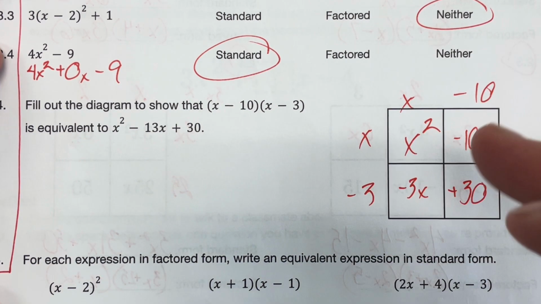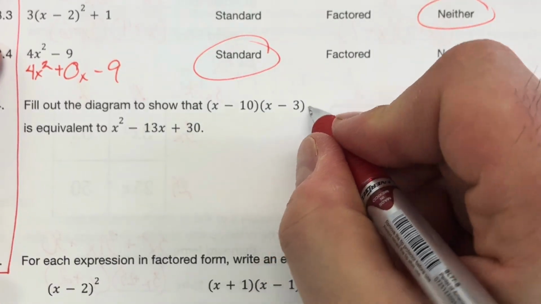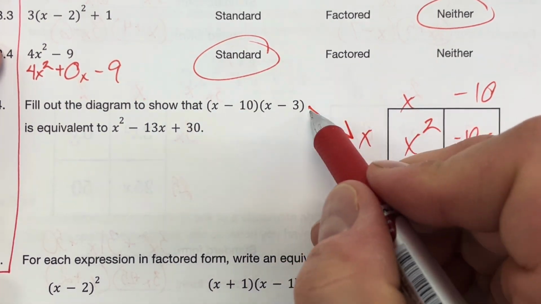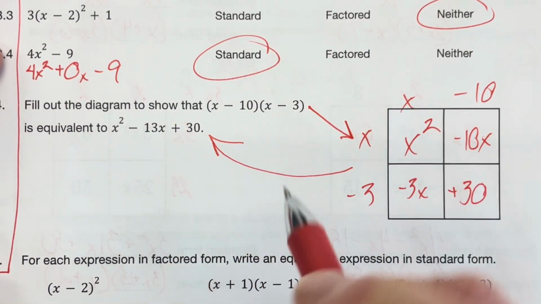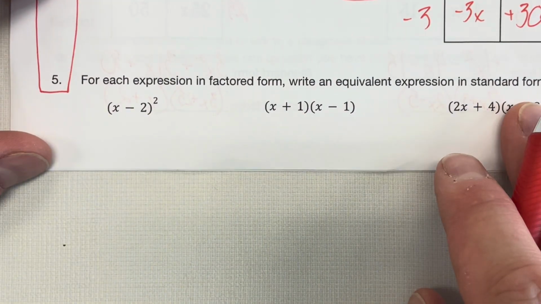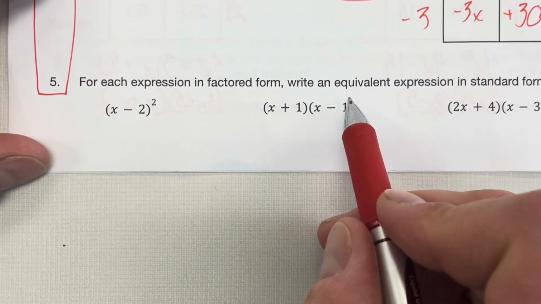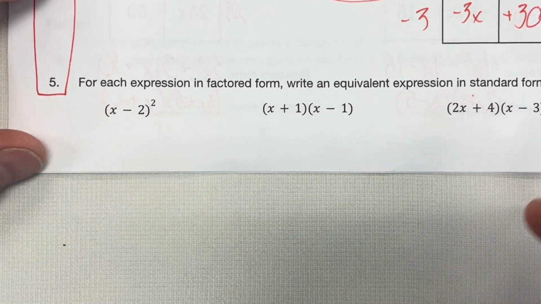That's super fast, but it's proving that this, when we double distribute it out, is equal to this thing. We're done. For each expression in factored form, write an equivalent expression in standard form.